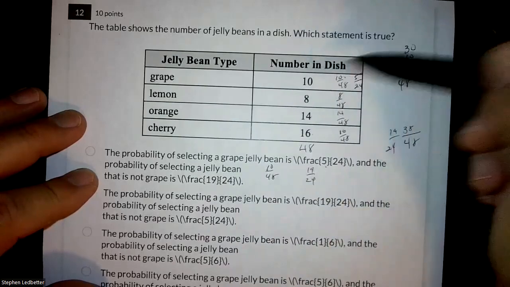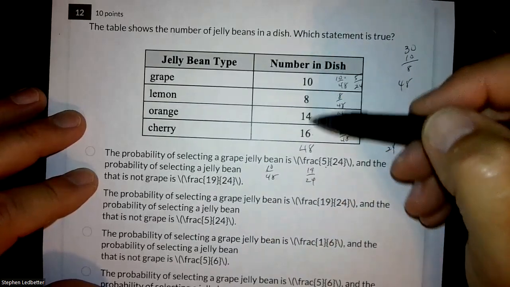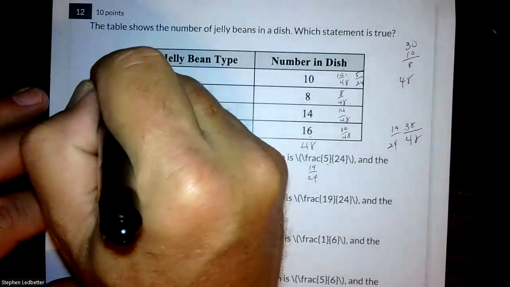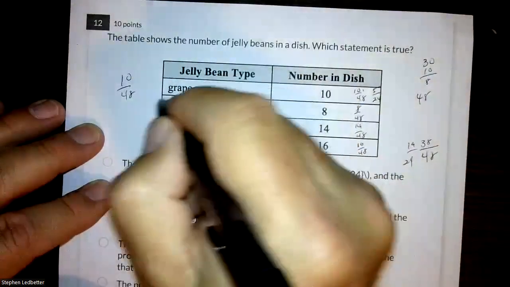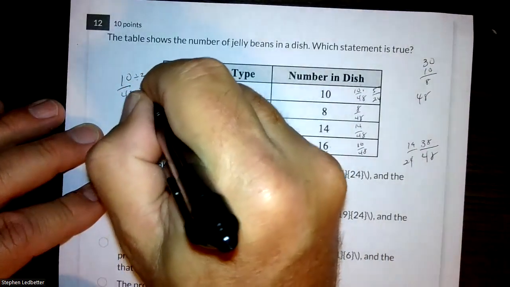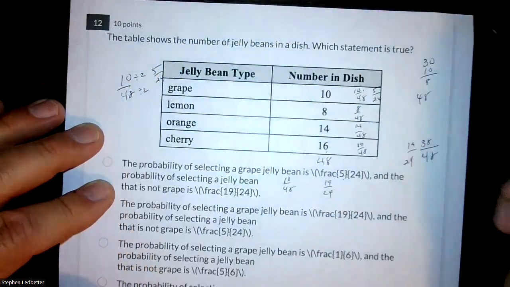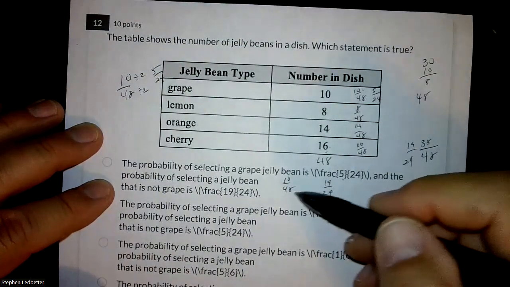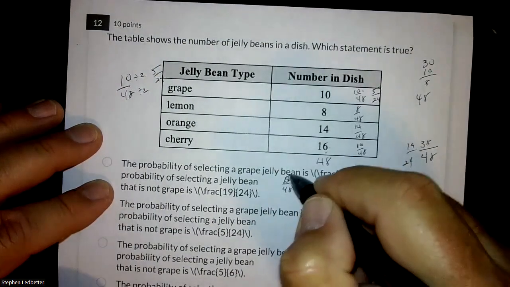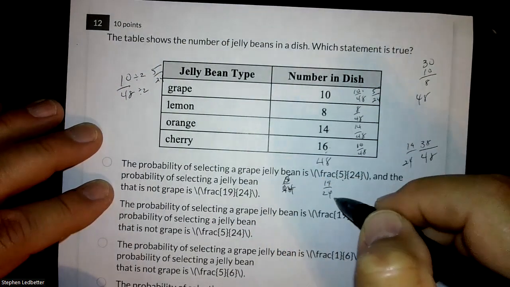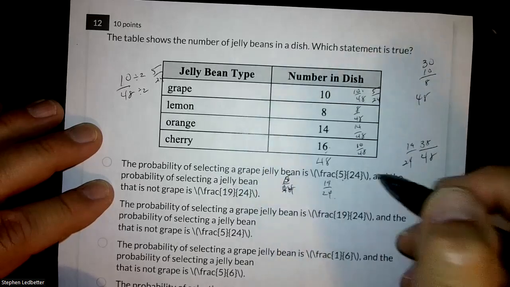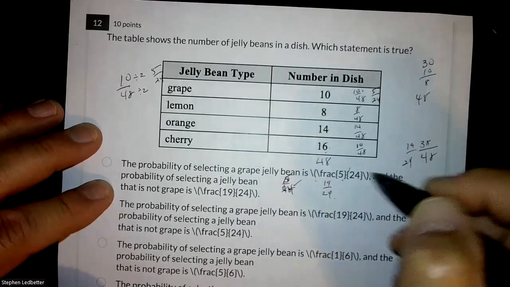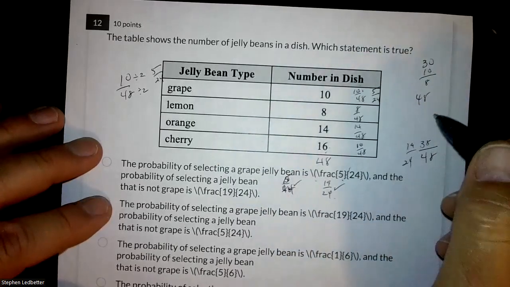So the way I set it up was 10 over 48, because there's 48 of them. If I reduce 10 over 48, they're both even. So if I divide both of them by 2, I get 5 over 24. So that's what they did. They just reduced these. So that's 5 over 24. And this is 19 over 24. And that's what these little symbols mean. It says fraction. So it's 5 over 24. Yes, that's right. And the 19 over 24. Yes, that's right. So that one's right.